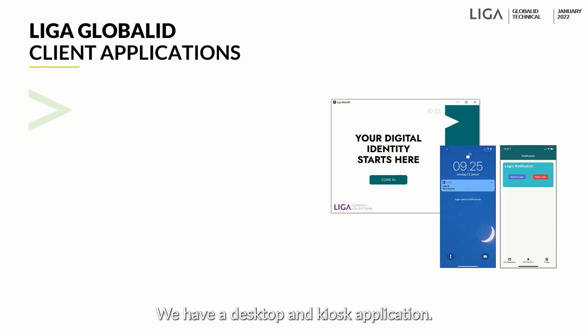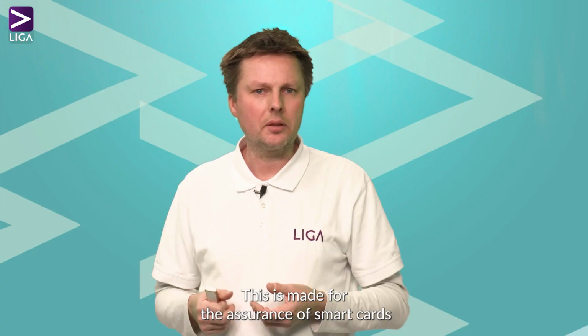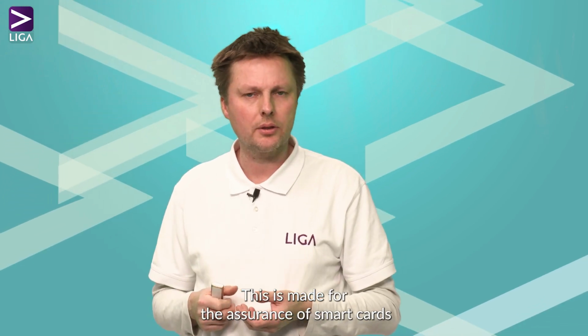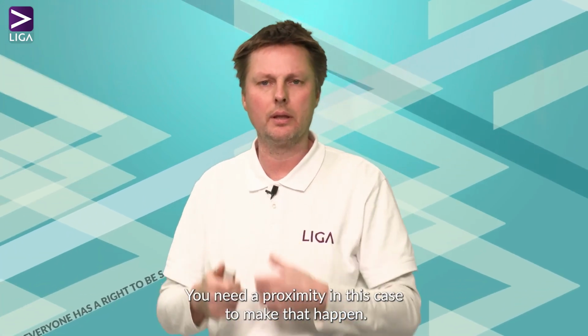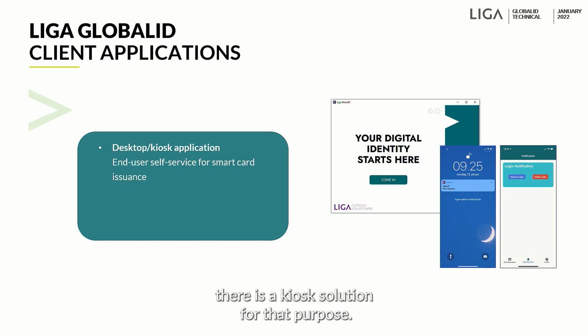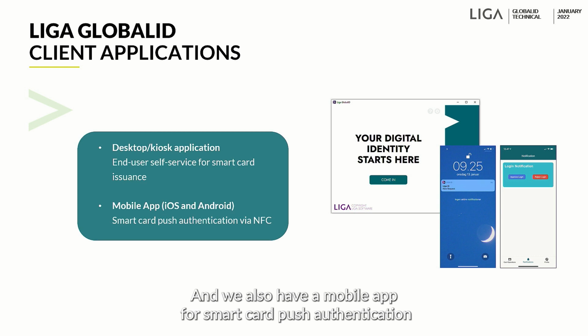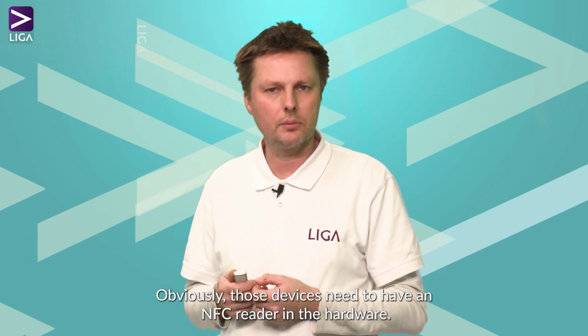Client applications, we have a desktop and kiosk application. This is made for the issuance of smart cards because that's a physical thing. You need to connect to hardware, you need card readers, you need the card, you need to make people nearby the card, so you need a proximity in this case to make that happen. So that's why we have a desktop client, or even if you want to have a special function, a kiosk solution for that purpose. And we also have a mobile app for smart card push authentication, using the NFC functionality of either iPhone or Android-based phone. Obviously, those devices need to have an NFC reader in the hardware.